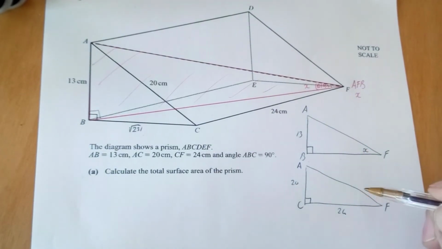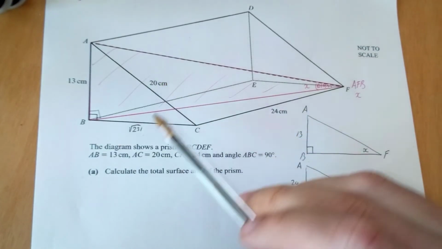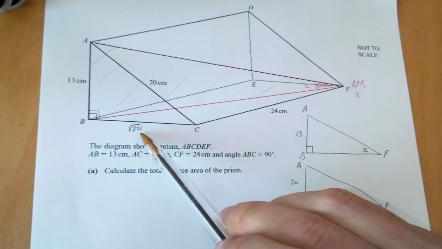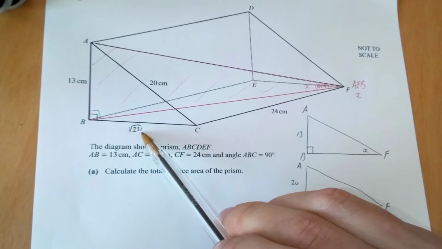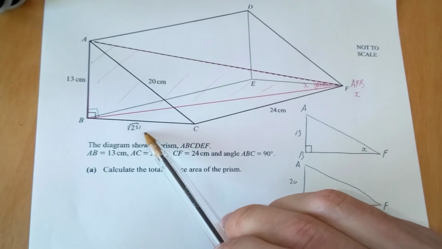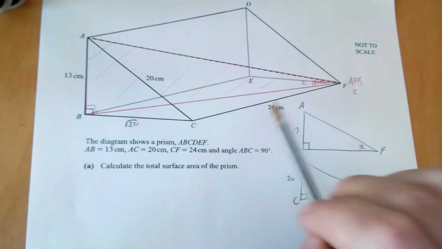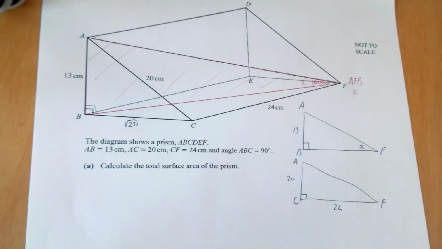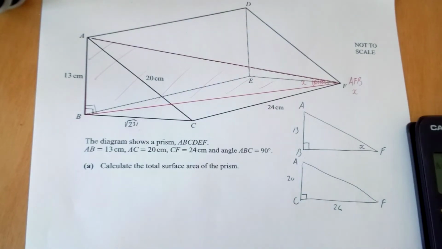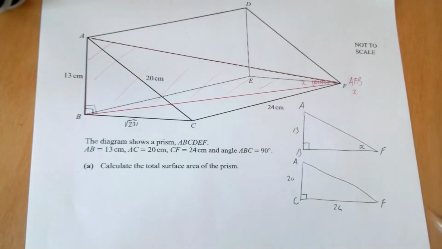I'm going to use this triangle just because I don't have to rely on a previous answer in case I got that wrong. But you can use that or you can use both to check your answer. I prefer to use this one because these values were given and I've got a better chance of getting a more accurate answer.